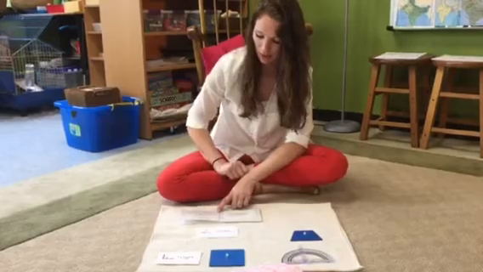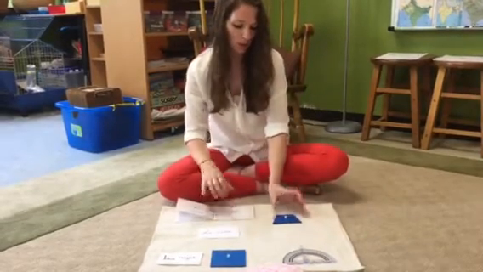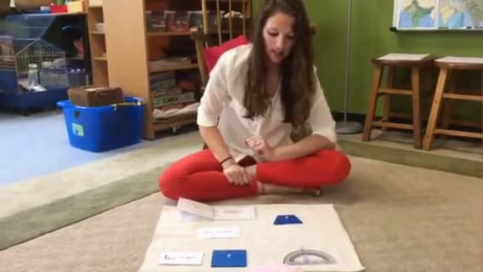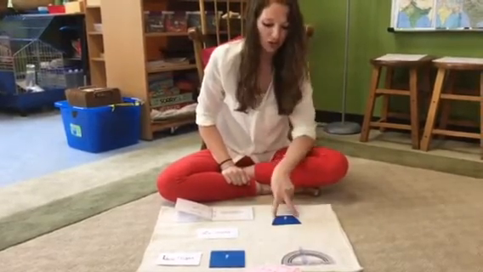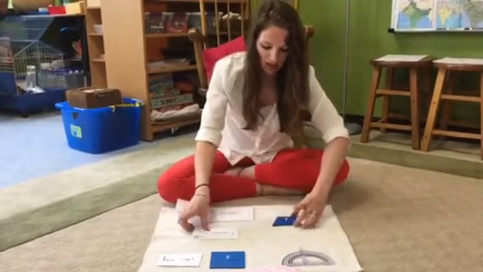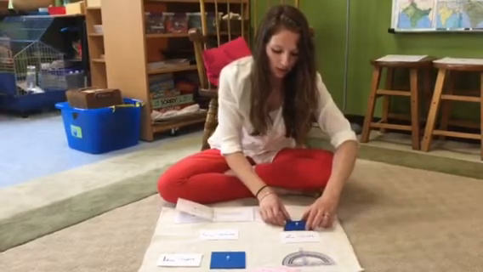Here's another example of an acute angle. And this trapezoid is a really awesome shape for exploring angles because it doesn't just have one, it actually has 2 acute angles. So that gives us another great reference as to what an acute angle looks like.